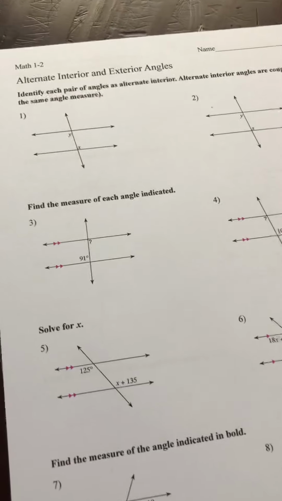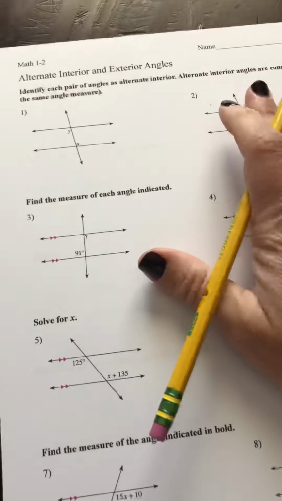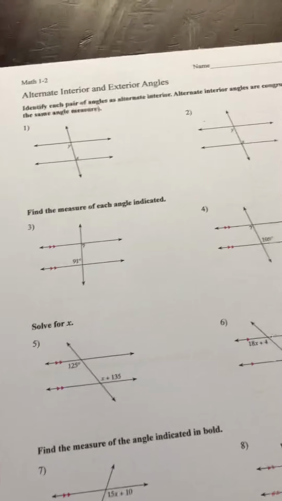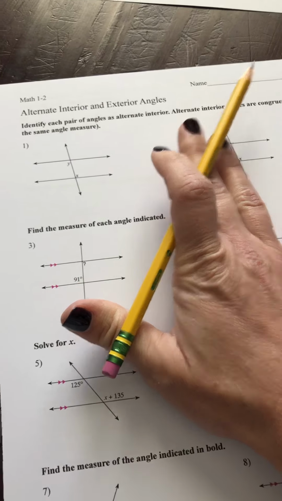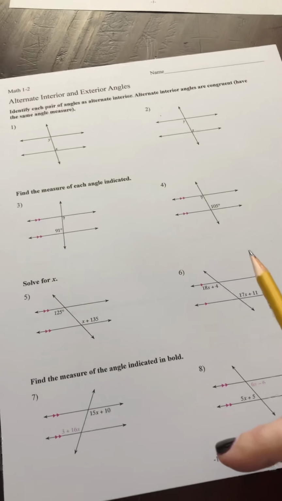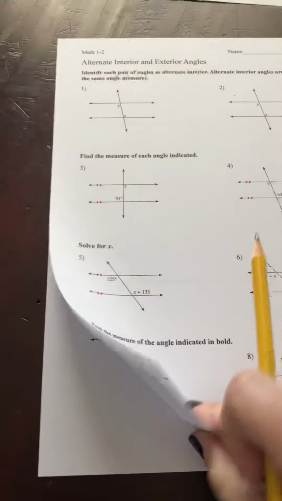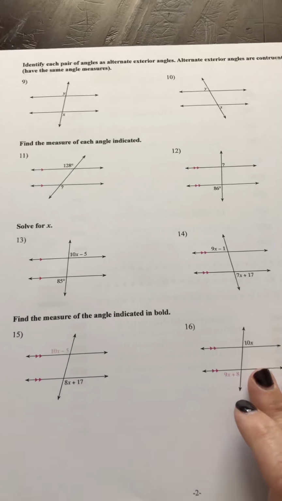Hey guys, I wanted to walk you through your assignment for today. You're going to have a worksheet on alternate interior and alternate exterior angles. The first side, we're doing alternate interior. So the whole front side is going to be alternate interior. And then the whole back side, which is going to be this side, is going to be alternate exterior.